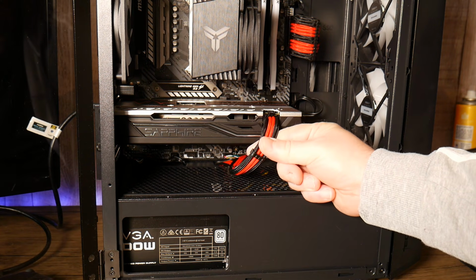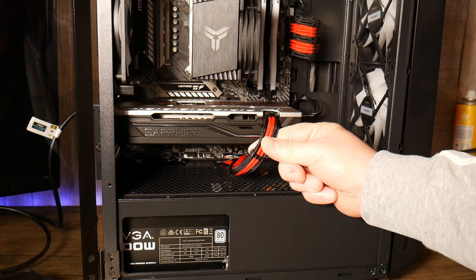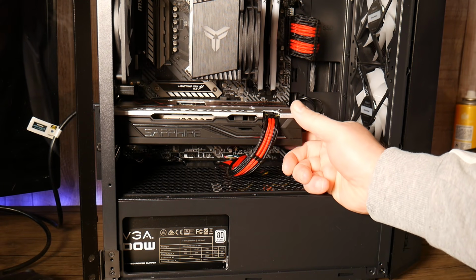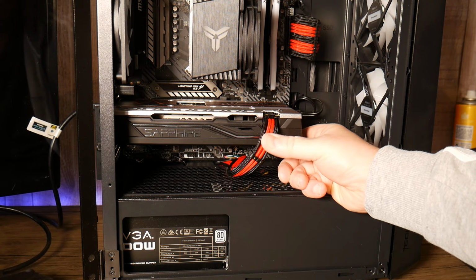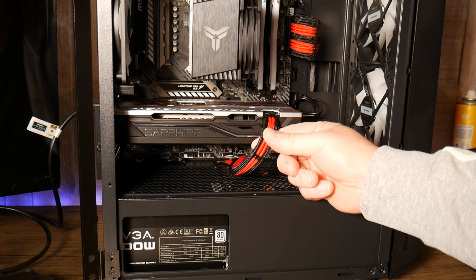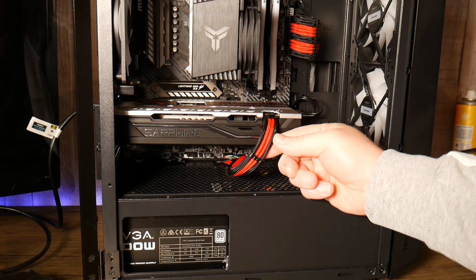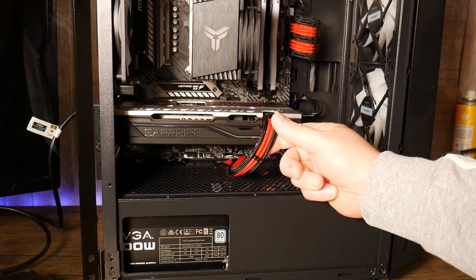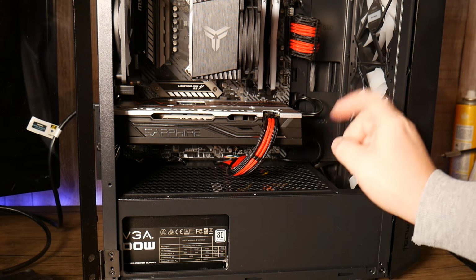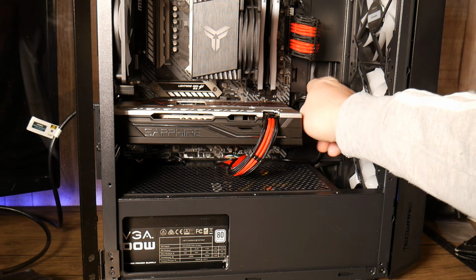So your GPU cable is this one here plugged into the graphics card. Make sure that is plugged in. Another thing you can try is if this cable is an extension cable like this one, then you may want to remove the extension cable. Make sure it's plugged in at the back of the case here.